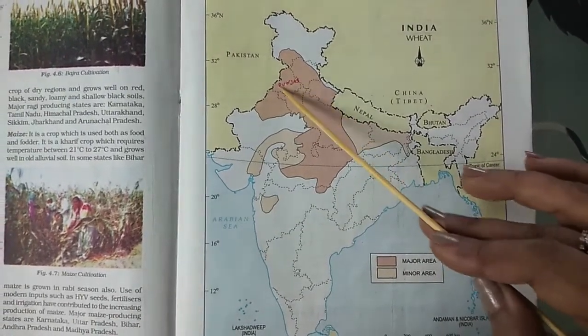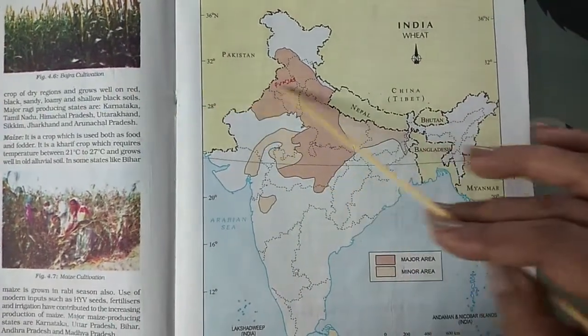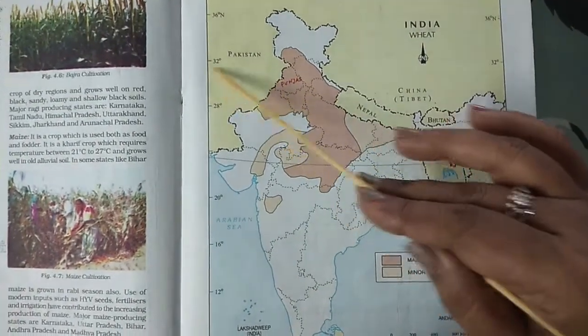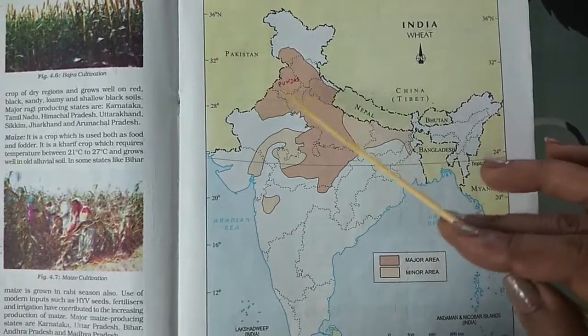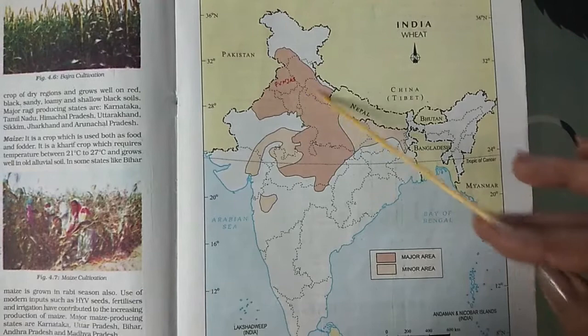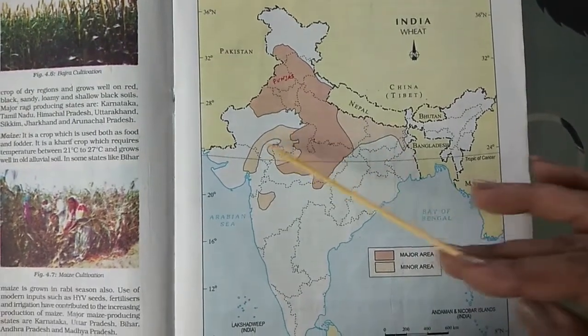Also, this area receives rainfall during the months of winter, the rainfall which comes from the western part of the world, from over the Mediterranean Sea through the jet streams. So, during the winters they receive rainfall. So, that is why this area is very good for the cultivation of wheat.